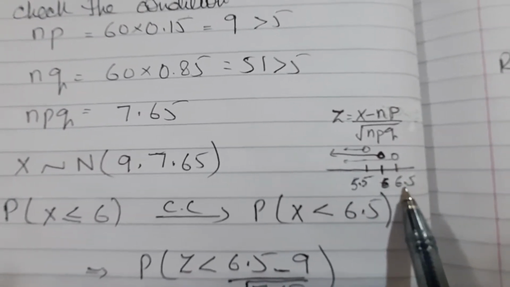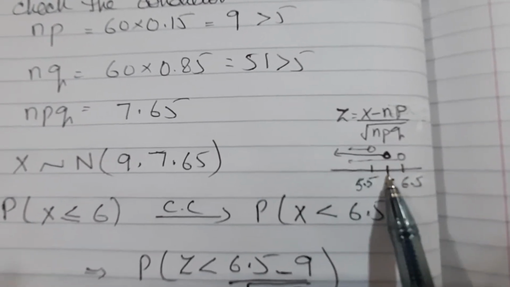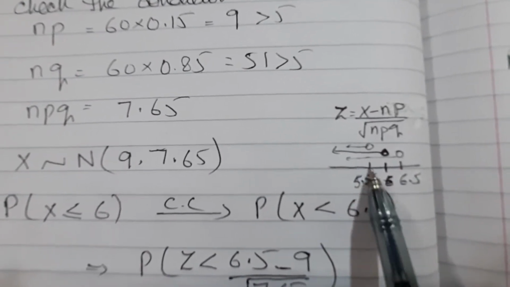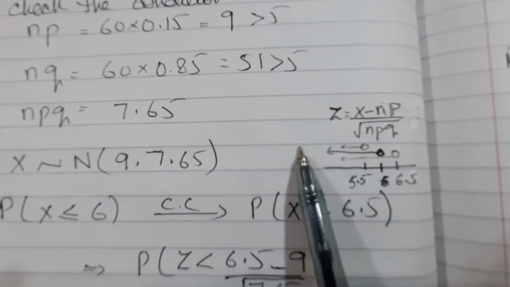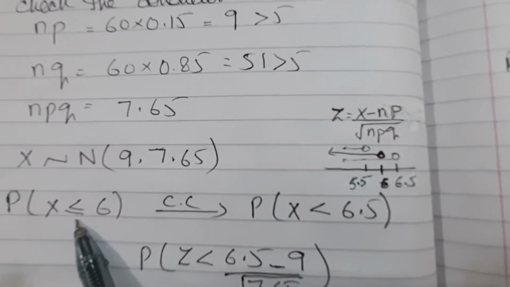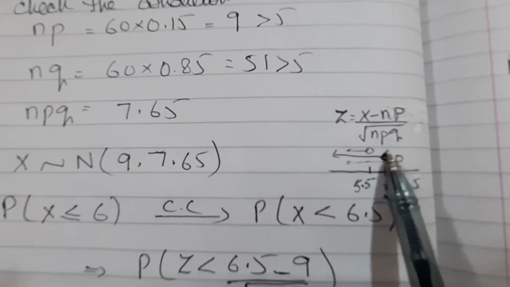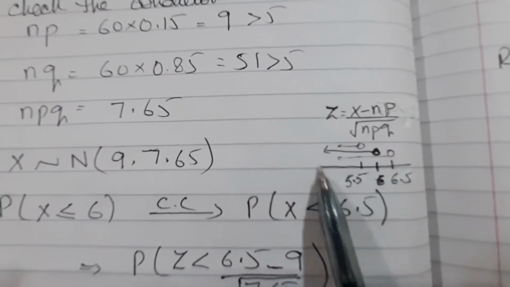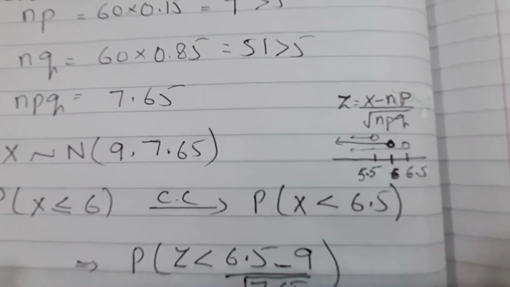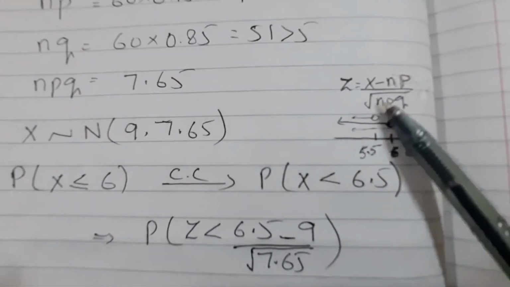So if I add 0.5, it will come here, and going from here to the left will include 6. But if I subtract 0.5 from 6, it will be 5.5, and the values I will take will go from here, and these values will not include 6, and 6 is included, right? It was a test value which is always included. So that's why I have to take it from 6.5, and that is the reason I have taken 6 plus 0.5. So now after that I am changing this x into z using this formula.